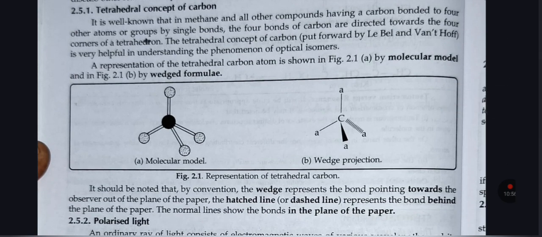Tetrahedral concept of carbon. It is well known that in methane and all other compounds having a carbon bonded to four other atoms or groups by single bonds, the four bonds of carbon are directed towards the four corners of a tetrahedron. The tetrahedral concept of carbon put forward by Le Bel and van 't Hoff is very helpful in understanding the phenomenon of optical isomers. A representation of the tetrahedral carbon atom is shown in figure 2.1a by molecular model and in figure 2.1b by wedged formula.